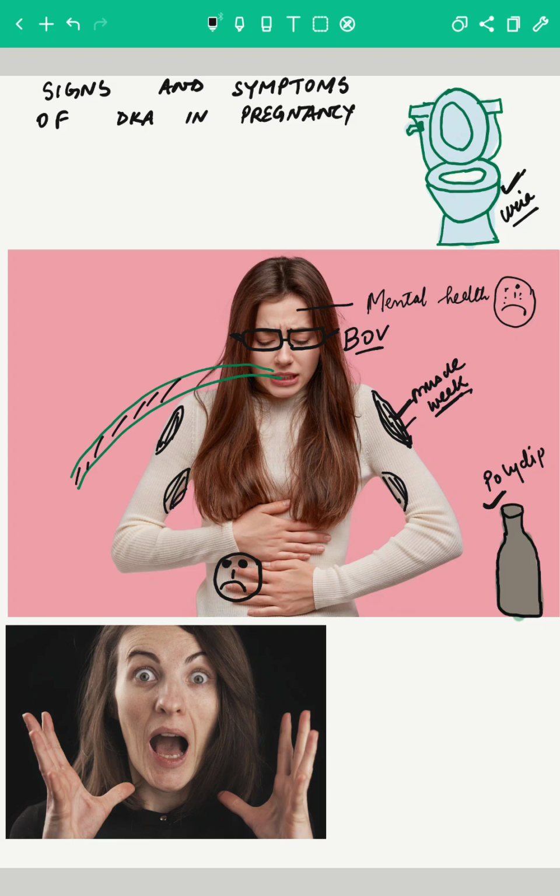DKA. So we know wherever we talk about DKA, vomiting is somehow always there. Okay, so she is having nausea and she is having vomiting. We know DKA also leads to abdominal pain. There is affection of the gastrointestinal system. So we can see from her face and her picture that she has got abdominal pain and she is vomiting.